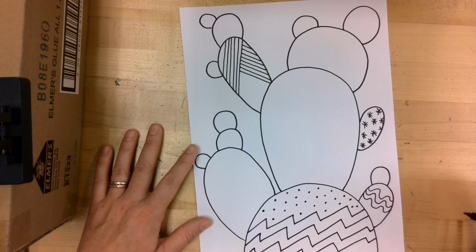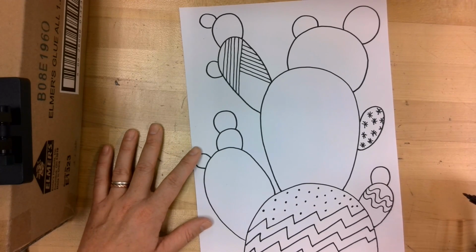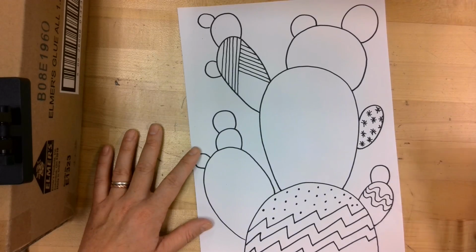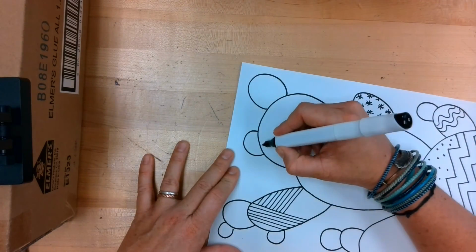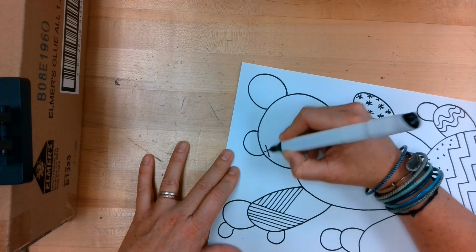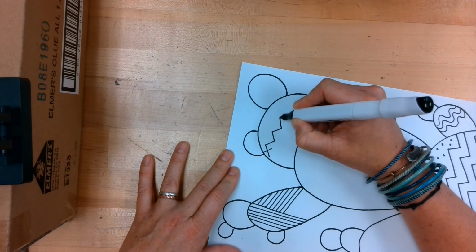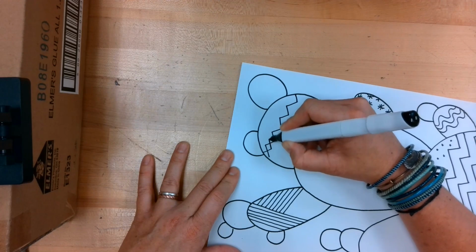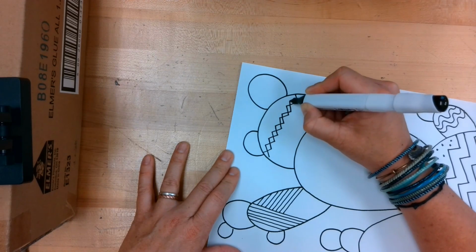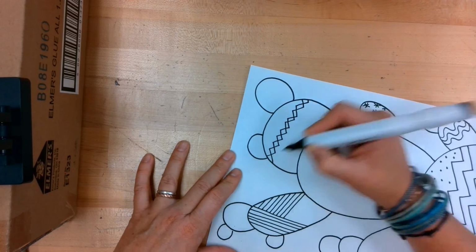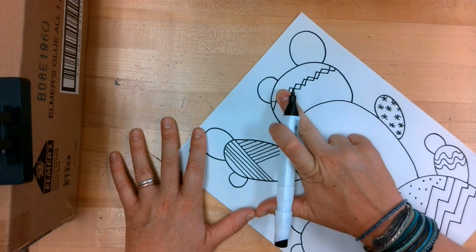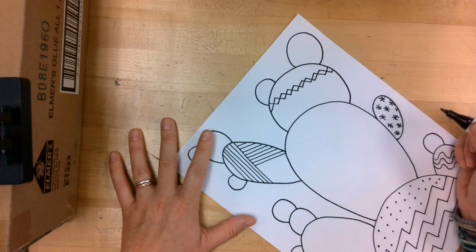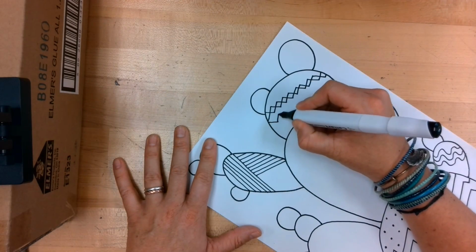What other lines can I use to make some patterns? I'm going to do 2 zigzag lines on top of each other. It's also kind of like making some X's next to each other, so it's kind of that crisscross pattern.